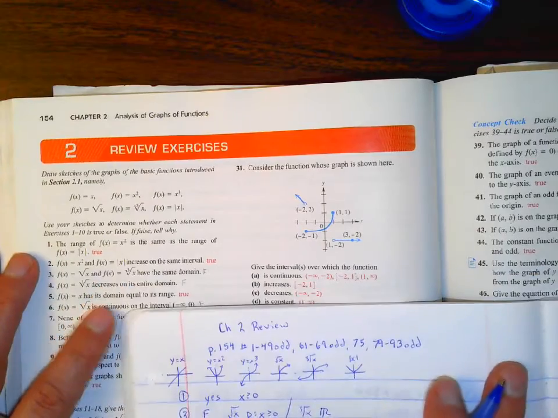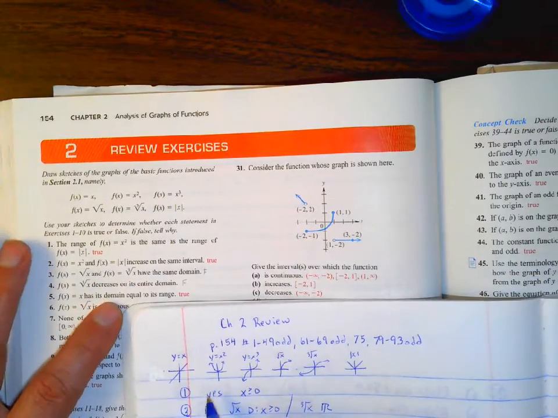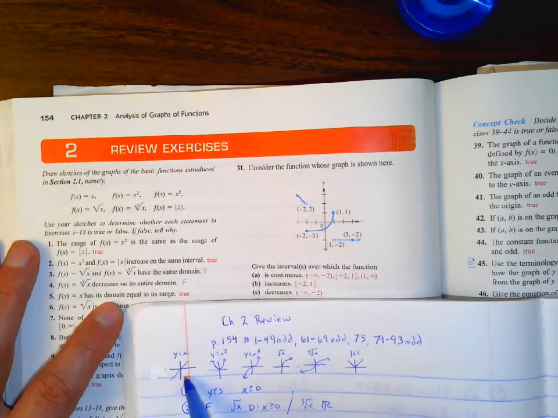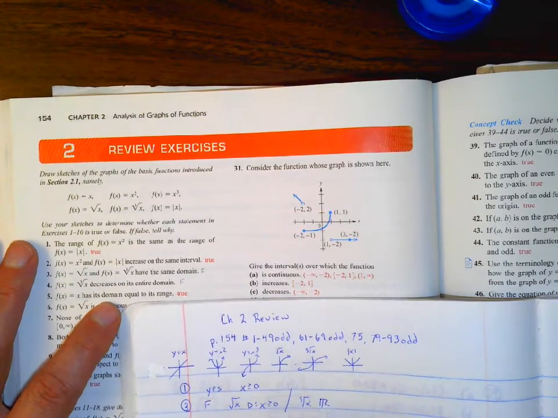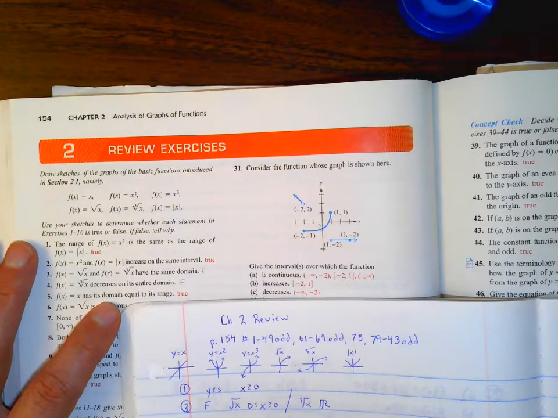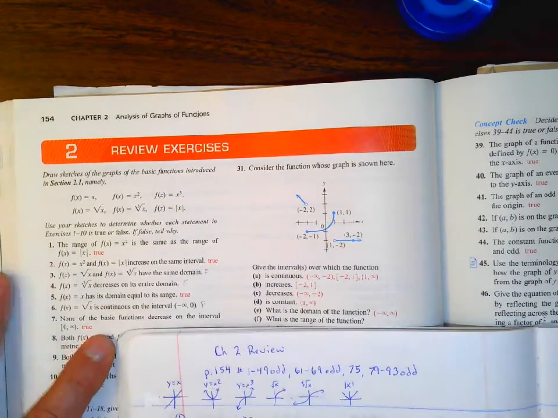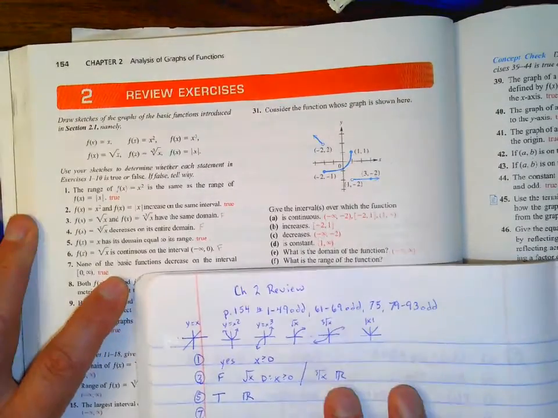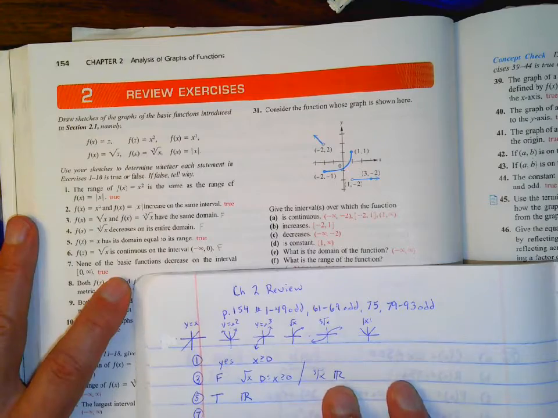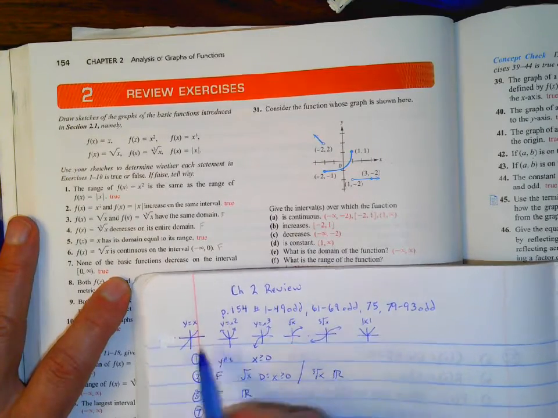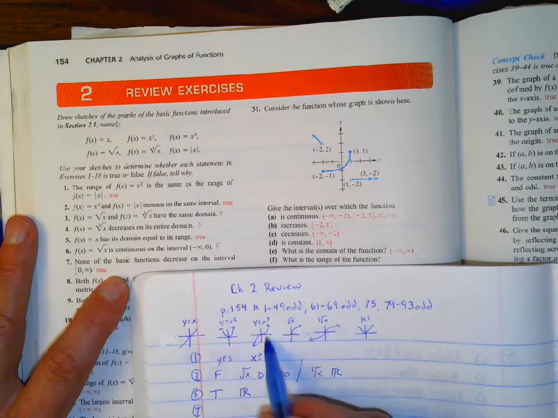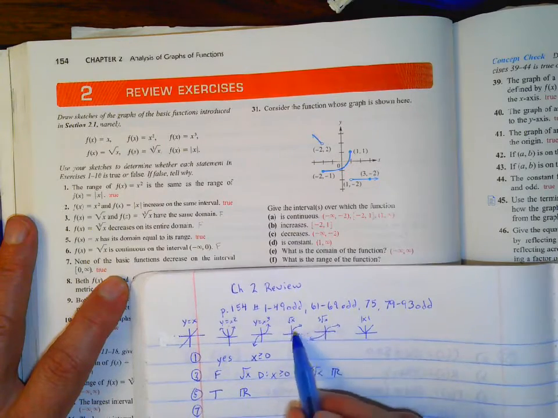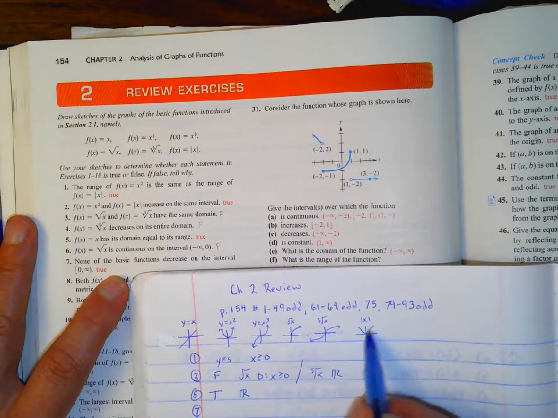Number 5, x has a domain equal to its range. Okay, so x, the domain is all real numbers, and the range would also be all real numbers. Number 7, none of the basic features decrease on the interval from 0 to infinity. So 0 to infinity, this is increasing, increasing, increasing, increasing, increasing. True.